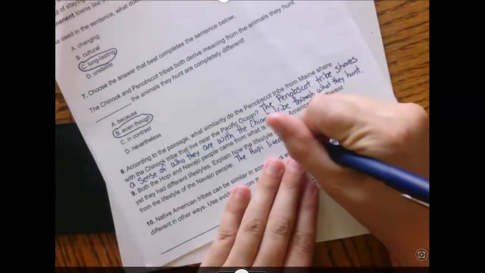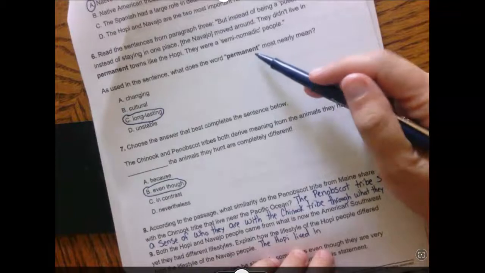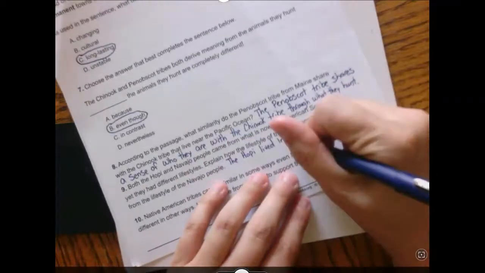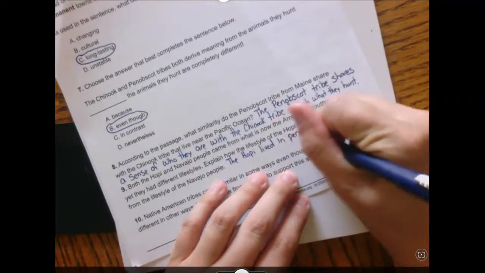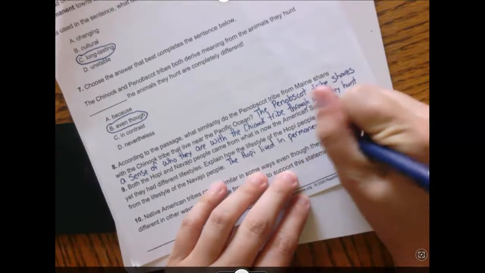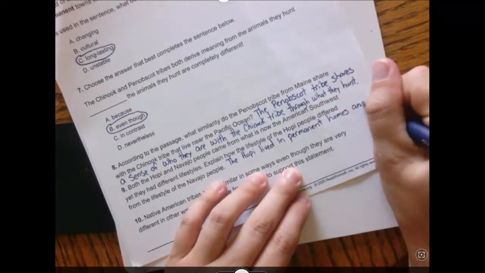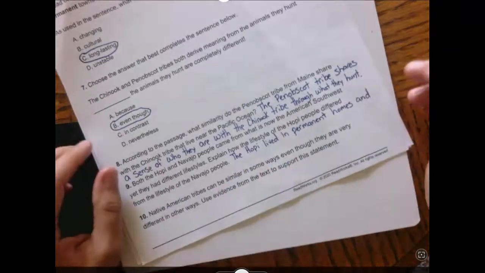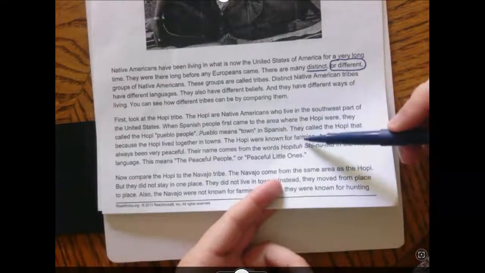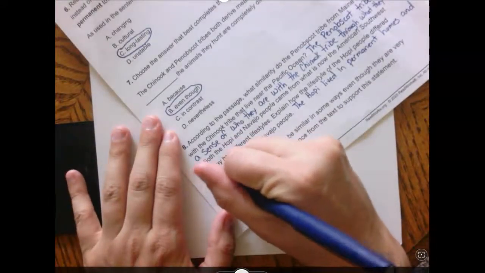But the Hopi lived in, and if you forget how to spell permanent, permanent's right here. Permanent homes, and let's see, did they hunt or did they farm? Well, let's go back and double check. And it tells me that they were also known for their farming. Okay, so, they farmed.